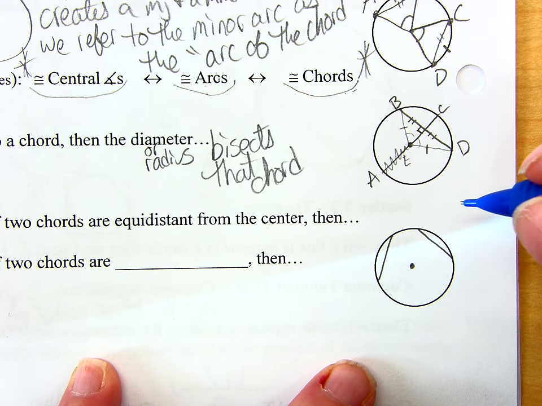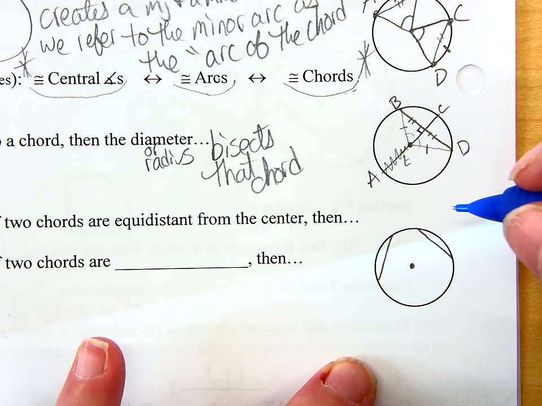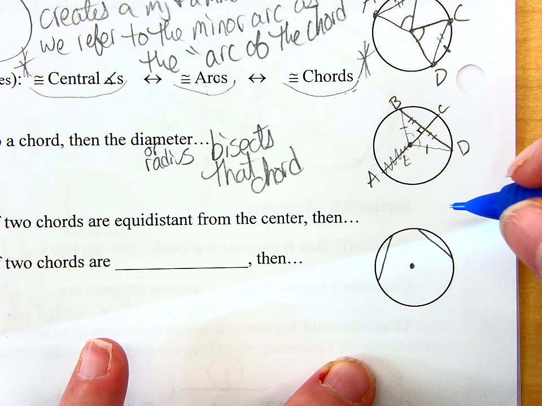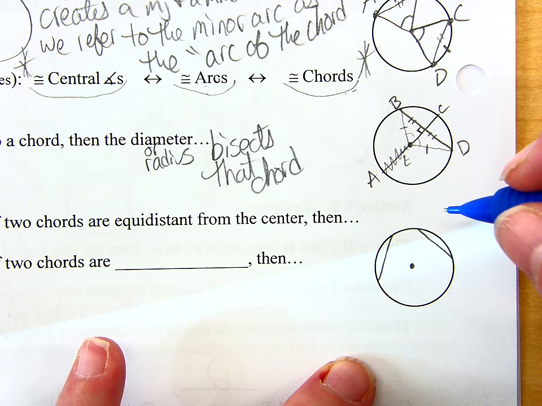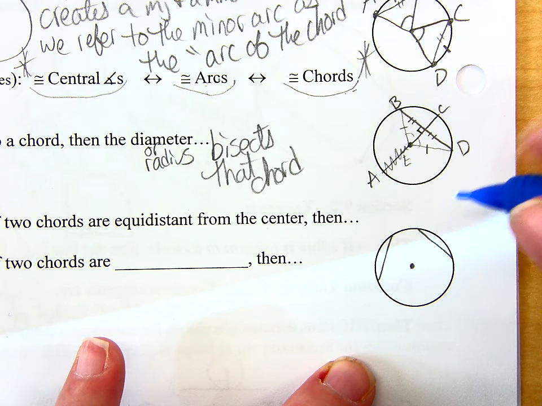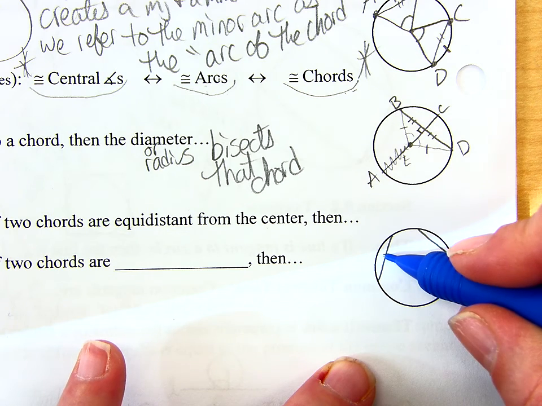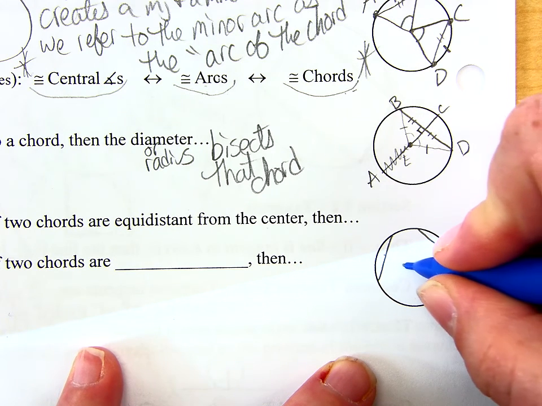Do you remember? What's the distance from a point to a line? What do you do to measure that distance? We always refer to the distance between a point and a line as the perpendicular. So you drop a perpendicular.